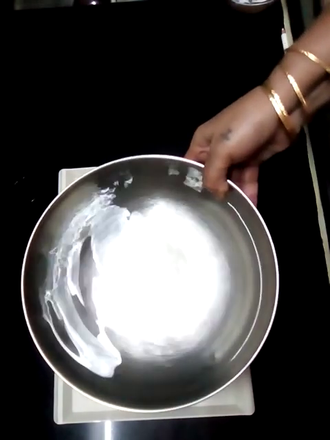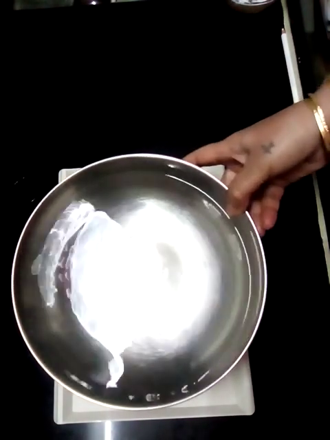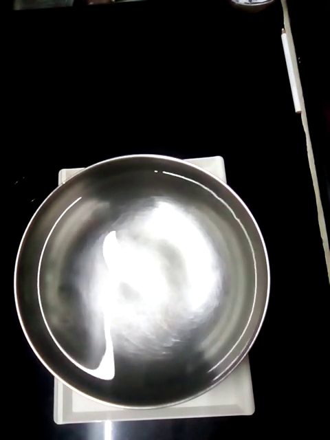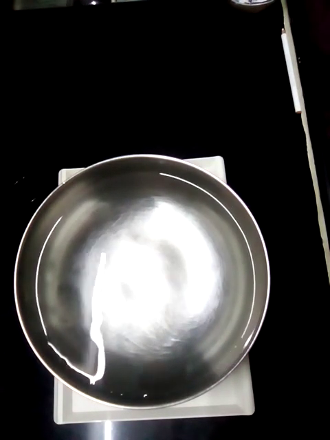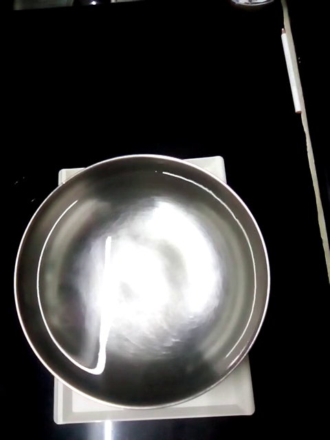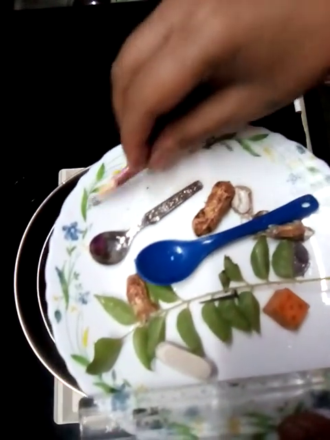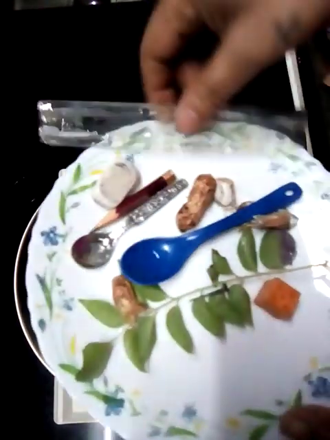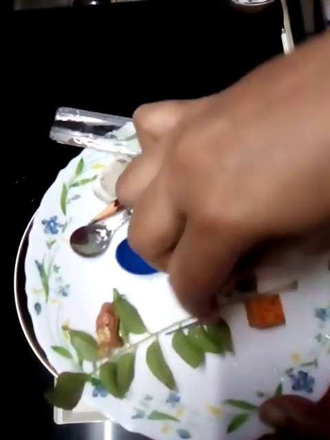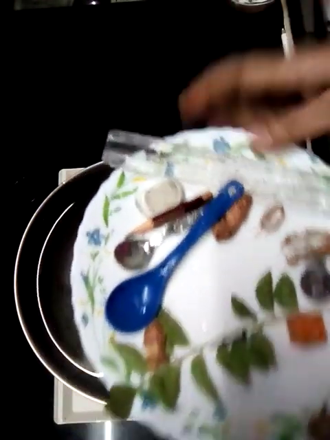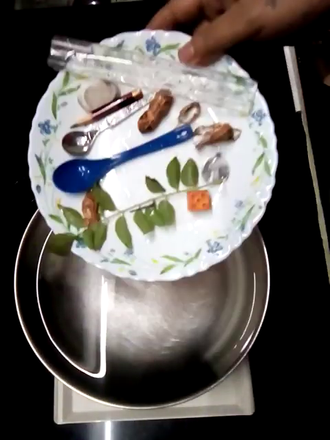Now we go to the next thing. I have a bowl of water and I've got many things. I've got some things over here. Some things are from the campus, some things are from the kitchen, some things are from the drawer, and I'm going to put all these things in this water.